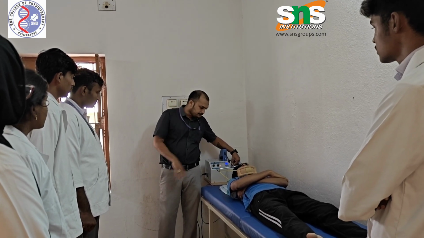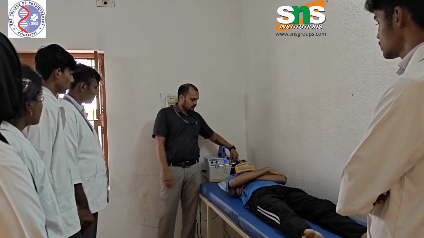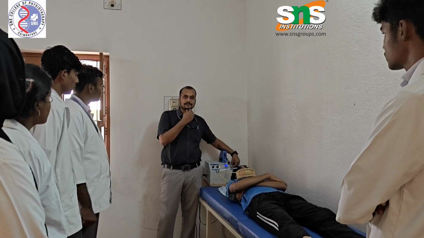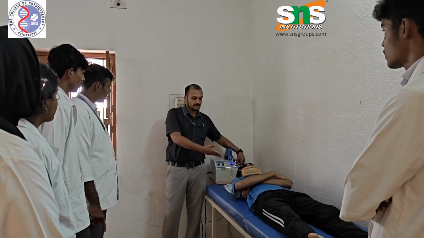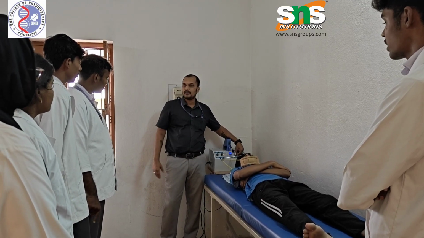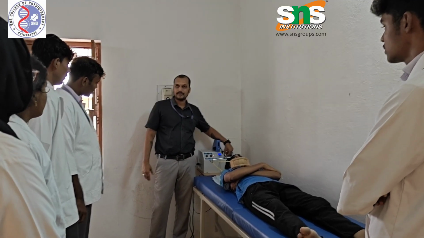So what is your weight? 50 kg. So how much weight should you apply for the tension? The patient is 50 kg, so 1/10 of the body weight. So we have to apply a tension of 5. We have to set the tension of 5 kg.